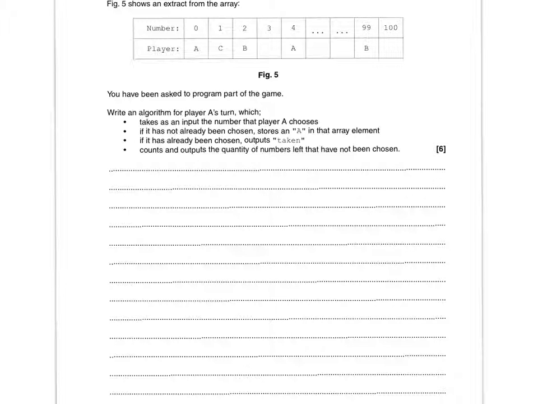Now, everybody should be able to do the first bullet point. So we're going to take an input that number A chooses. So we're just going to ask the user for a number. Think back to Python. We use the input function. And you must make sure that you actually save the information in a variable with a suitable name.